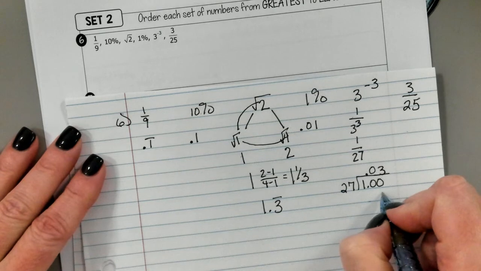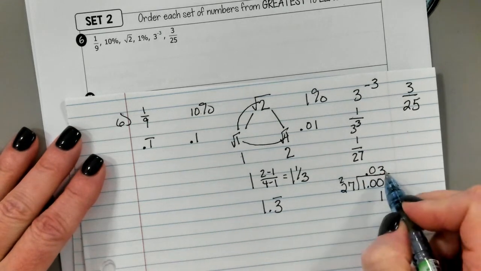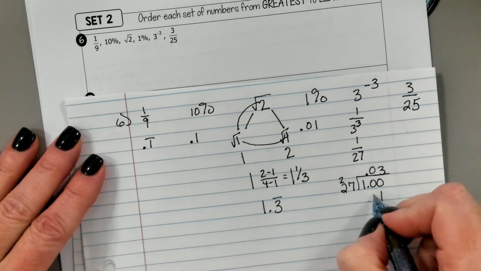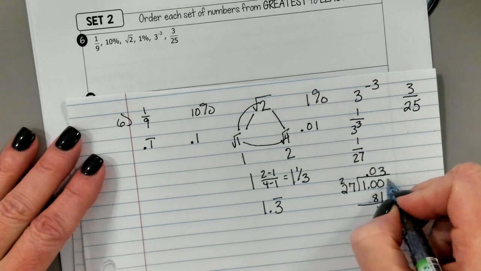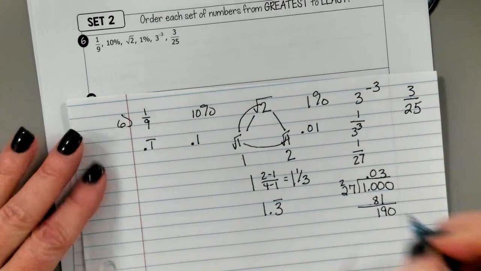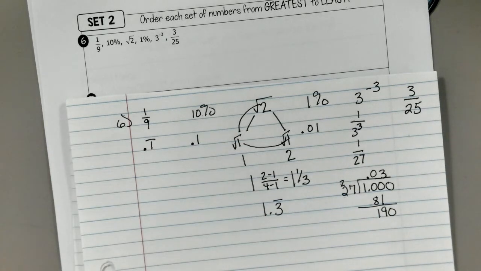So 3 times 7 is 21. Carry the 2. 3 times 2 is 6, plus 2 is 8. We get 81, so 19 left. So 27 into 190. Let's try. I'm doing the math here.